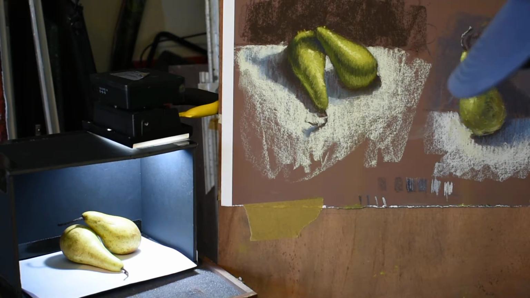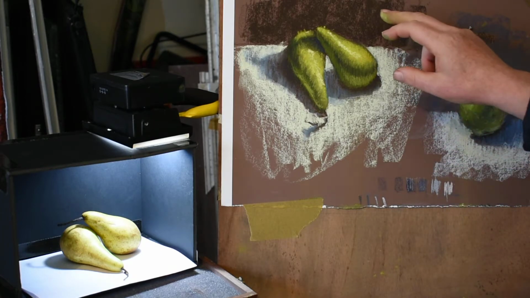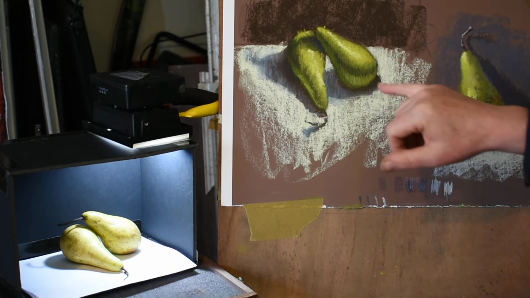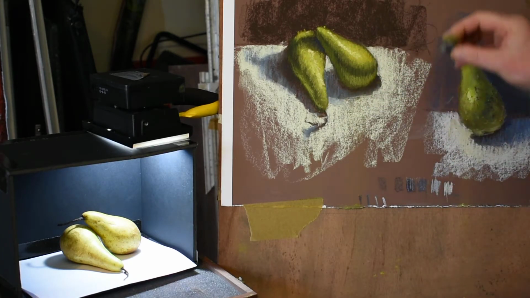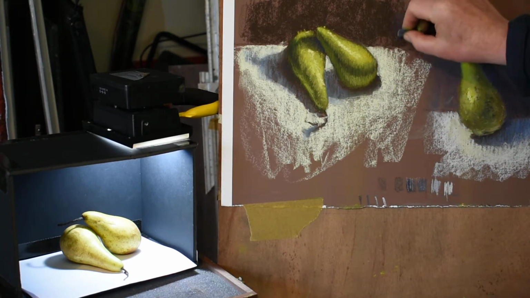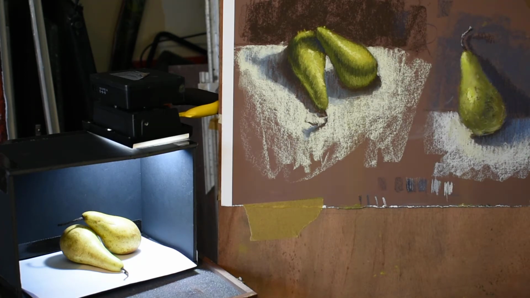So before I do the stalk, I might just look at the background. The stalk is darker than the background, therefore the background has to lift somewhat. I'm going to go back to one of my grey pastels.